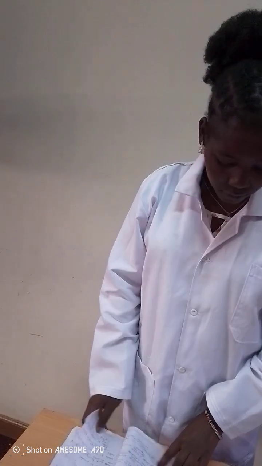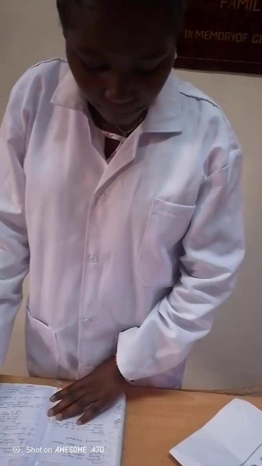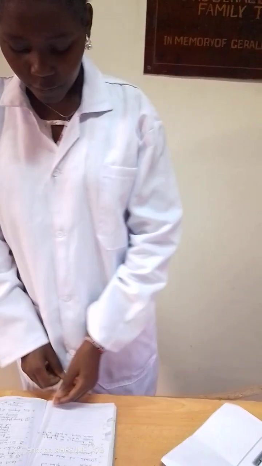During reading of your result, to know whether the patient is infected with malaria or not, you will wait about 15 to 20 minutes, and then you will read, record, and interpret your data. After you have finished recording and reading your result, you'll have to dispose of the materials well.